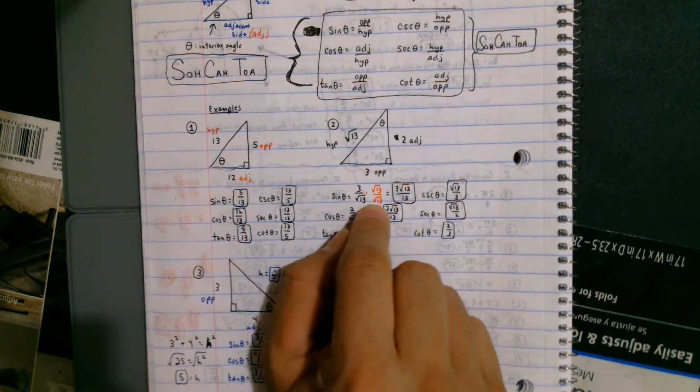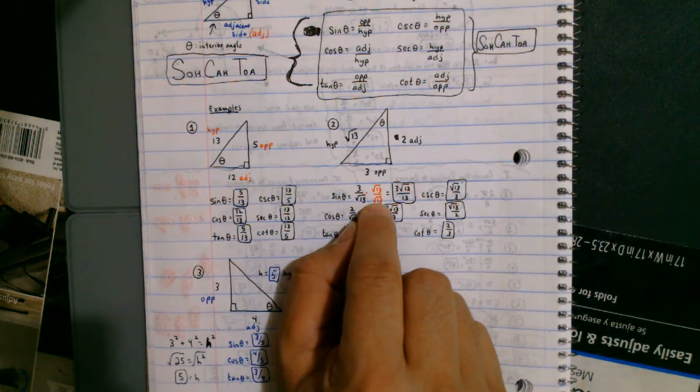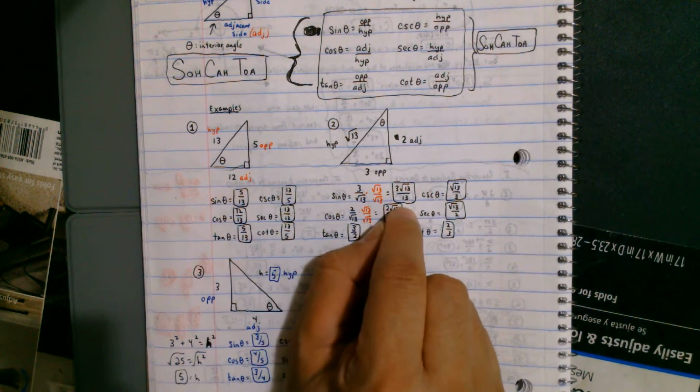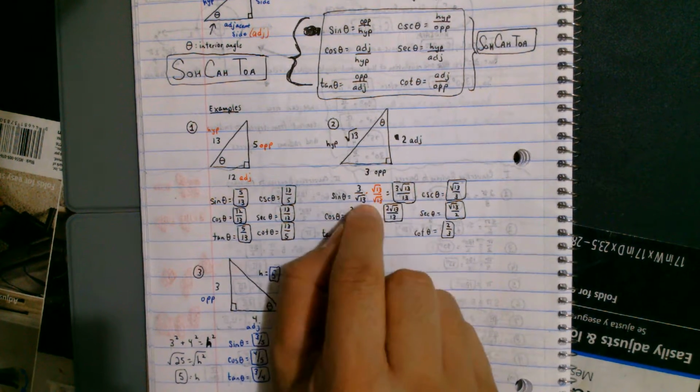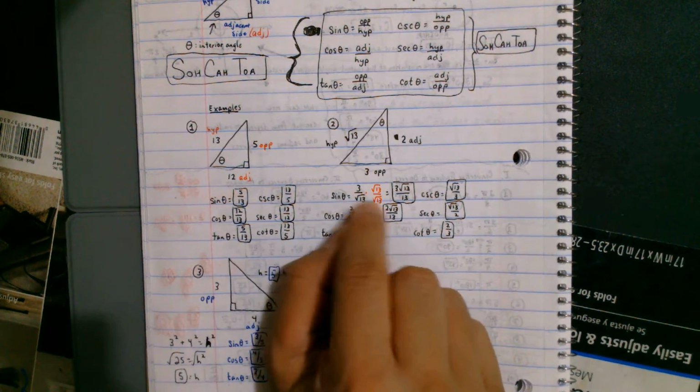We rationalize. So we multiply any square root times the same number inside becomes the square root of 169 here, or becomes itself 13. Because this is the square root of 169, which is just 13. So in other words, the square roots cancel.